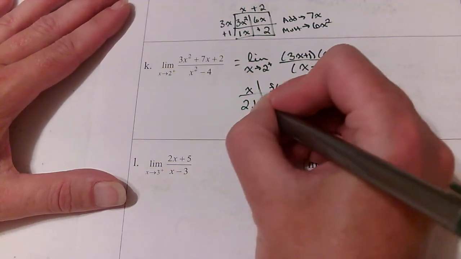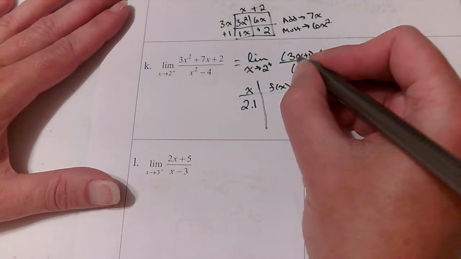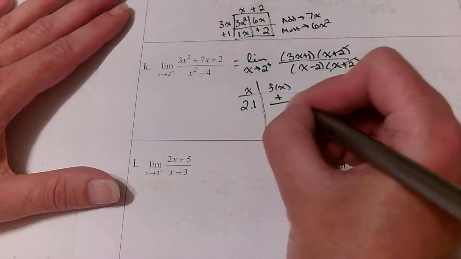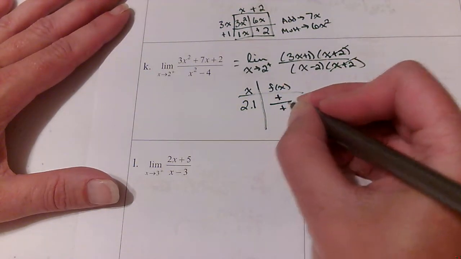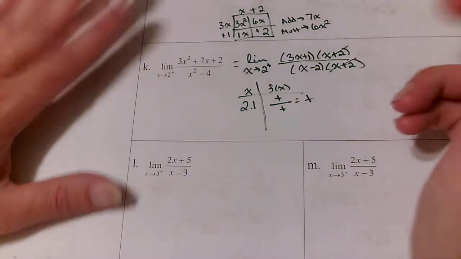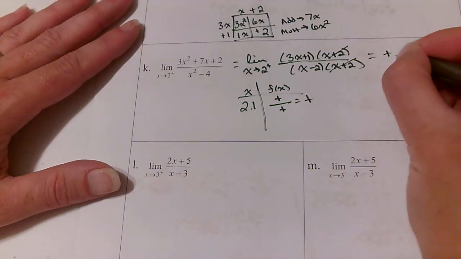So if I put in 2.1, what is the numerator going to be? Well, it's going to be positive. What's the denominator going to be? Positive. So the whole thing is going to be positive. That means this is going to positive infinity.